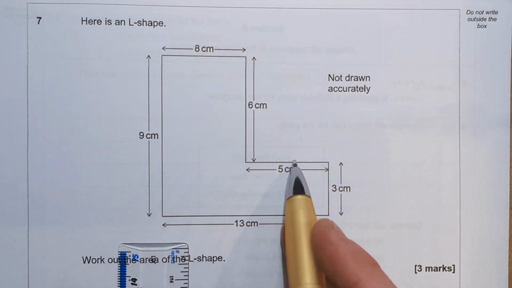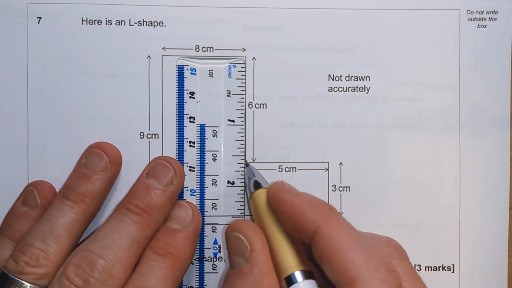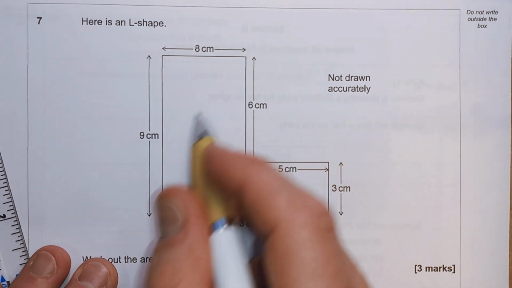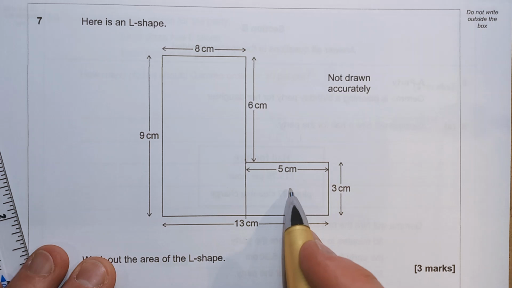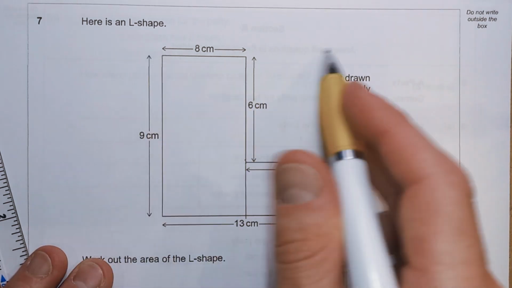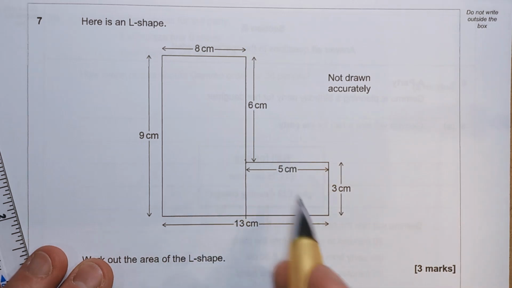So we could split it here. So we've got one up on top and a long one at the bottom. Or I'm going to split it down this way. So I've got one rectangle here and one rectangle down here. Another way you could do is work out the big rectangle and then take away this bit outside. But I'm going to add them together instead.